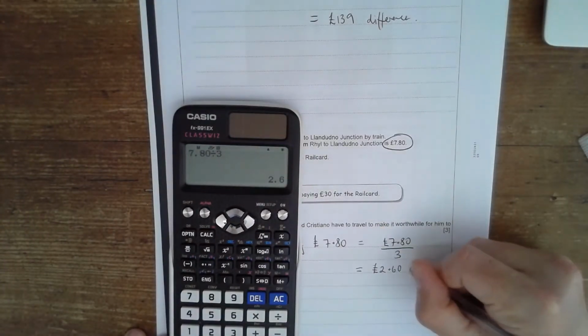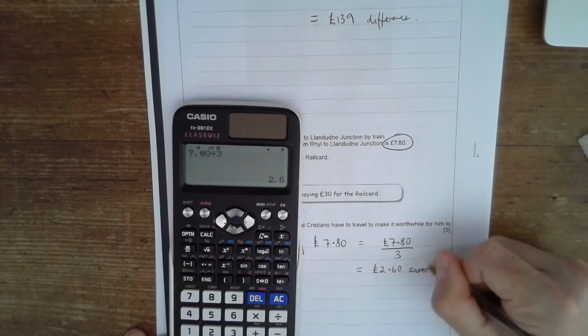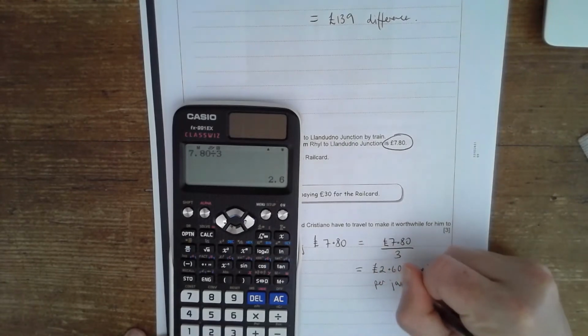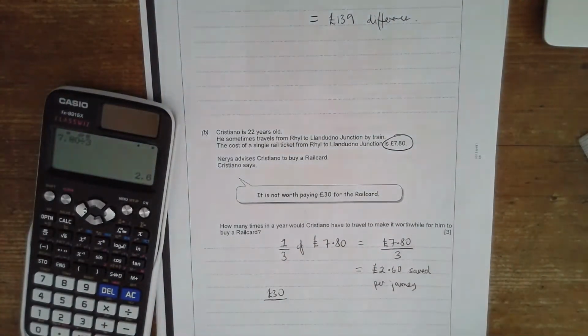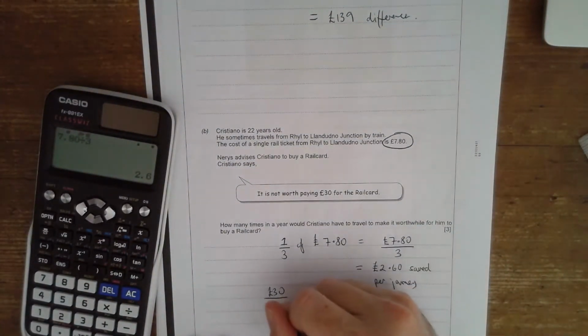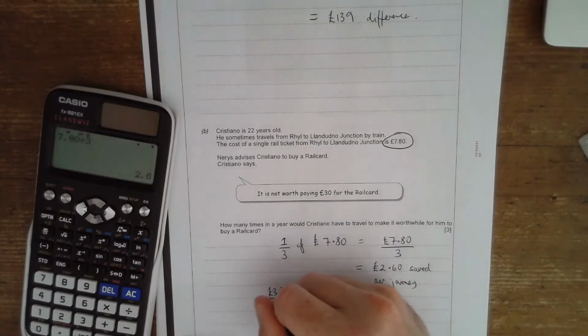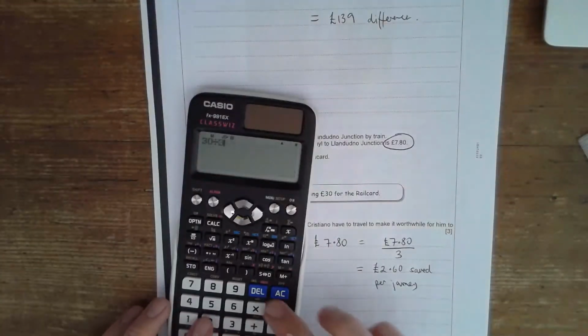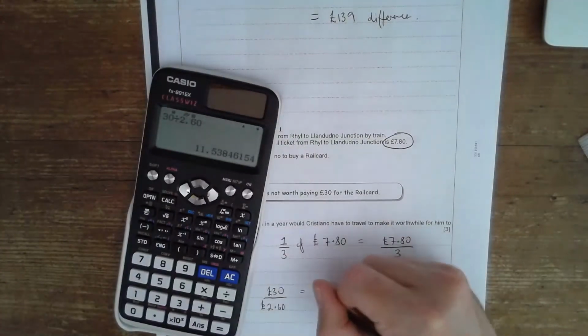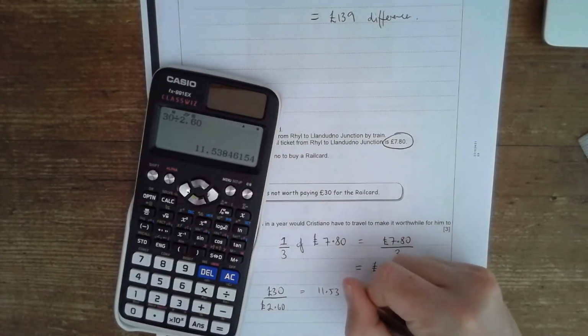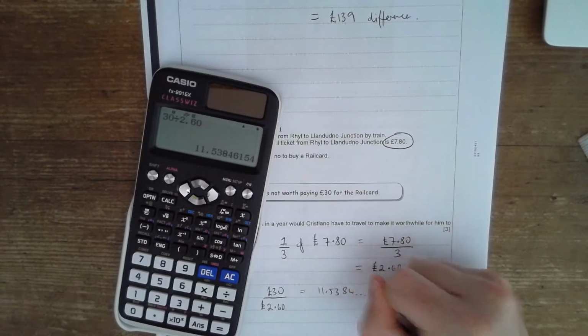That's how much you'd save per journey. To work out the total number of journeys that he would need, he'd do the £30 you'd have to pay divided by the £2.60. So 30 divided by £2.60 comes to 11.5384 and so on.